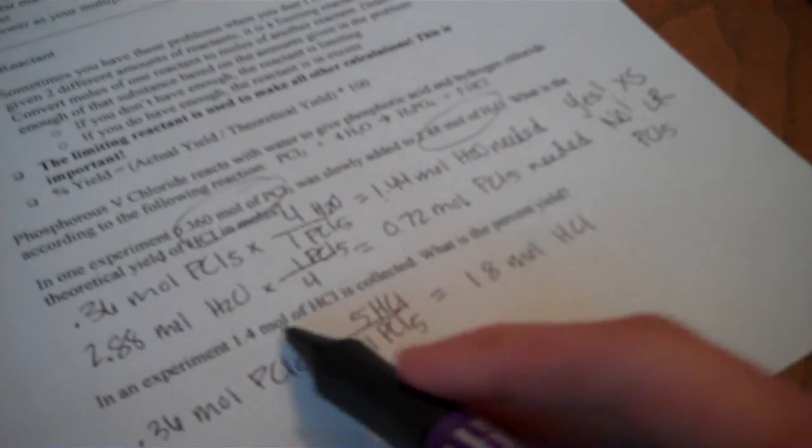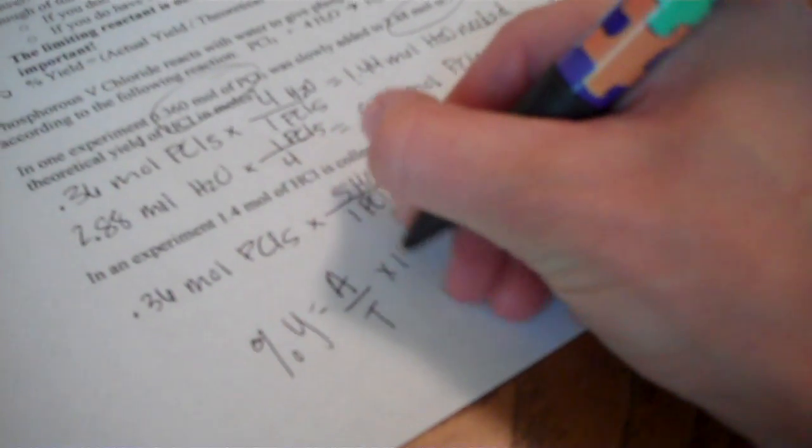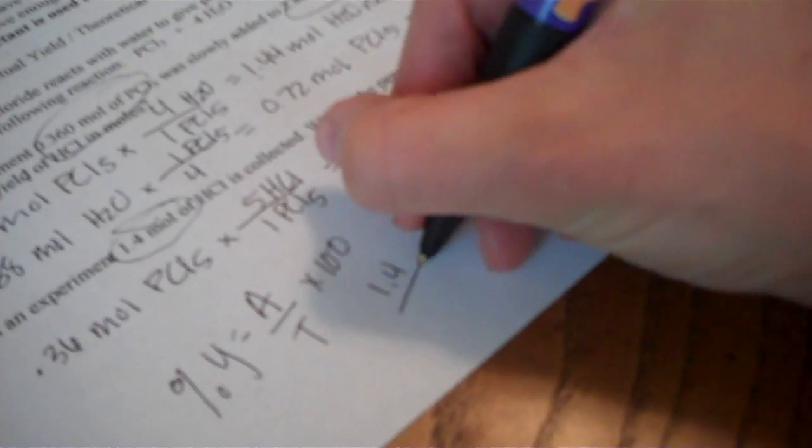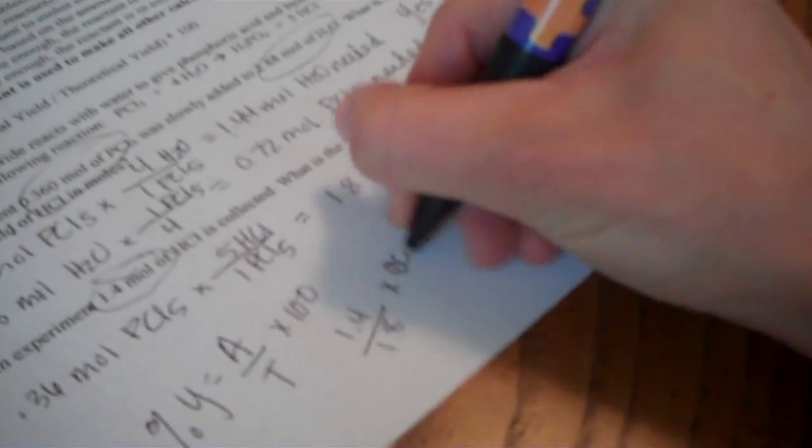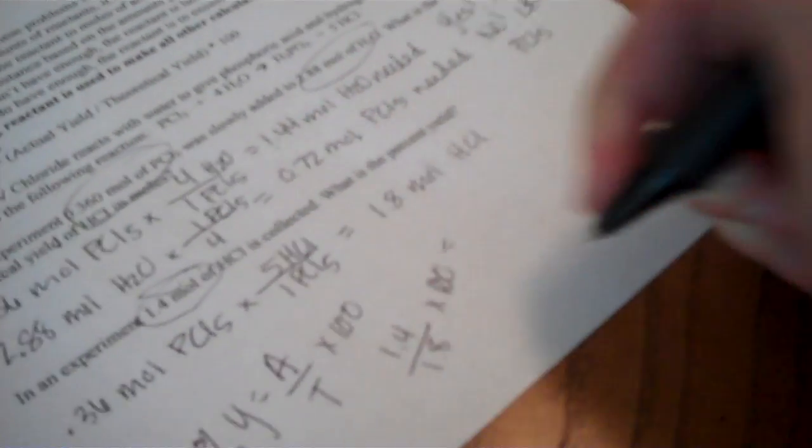Okay, so then in this problem they say in an experiment 1.4 moles of HCl is collected, what's percent yield? So percent yield is the opposite of percent error. It's actual yield over theoretical yield times 100. So actual is the number they will always give you. So 1.4 over theoretical, what you just solved for, 1.8 times 100. I didn't do that ahead of time. So that's the setup. That's what you would do.